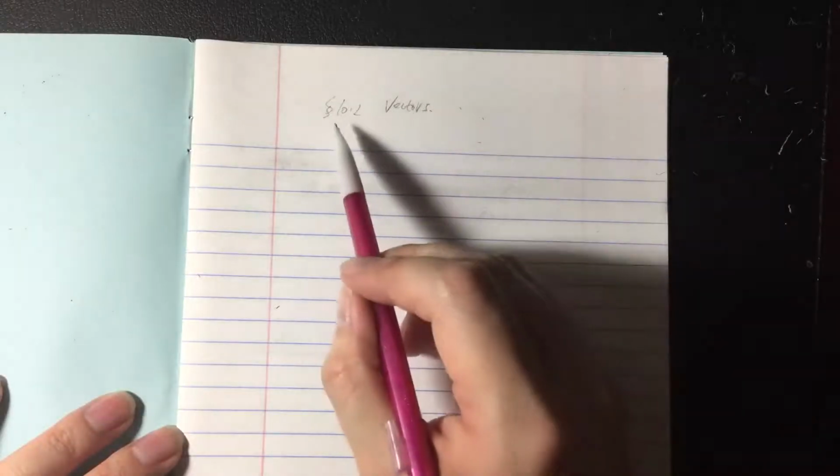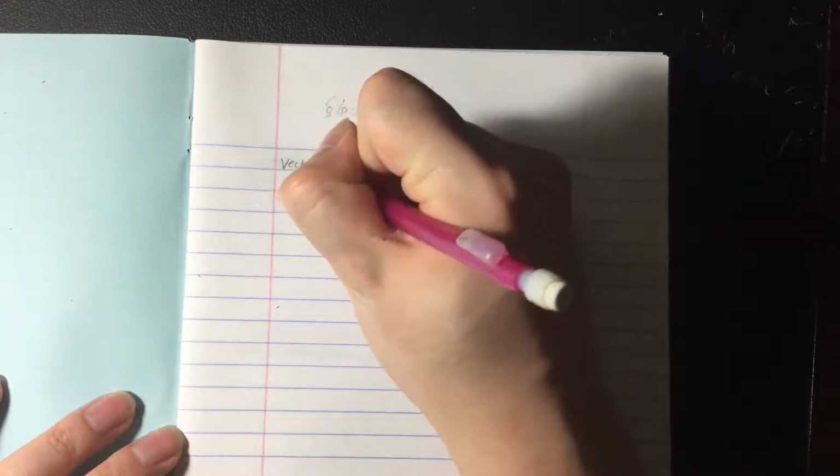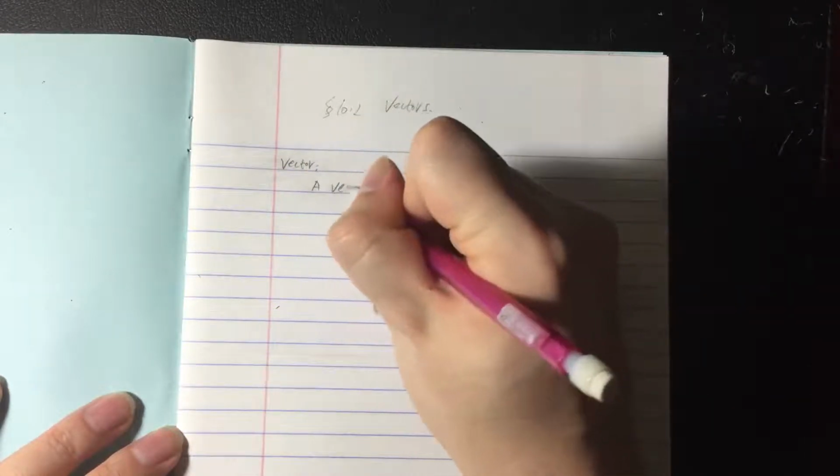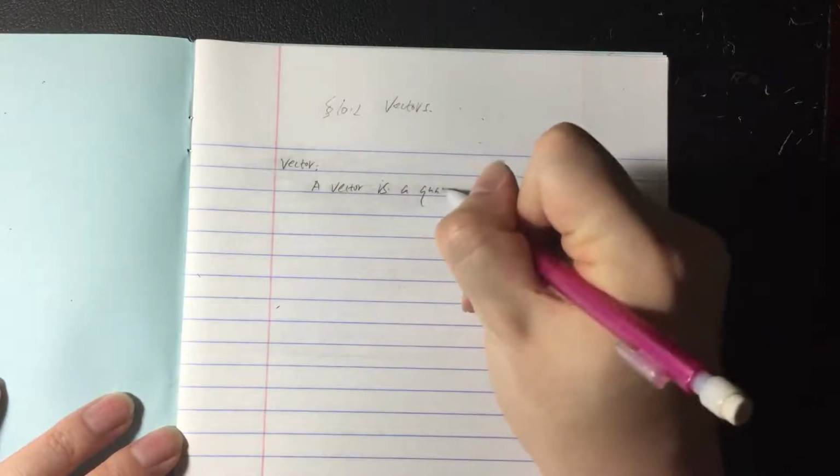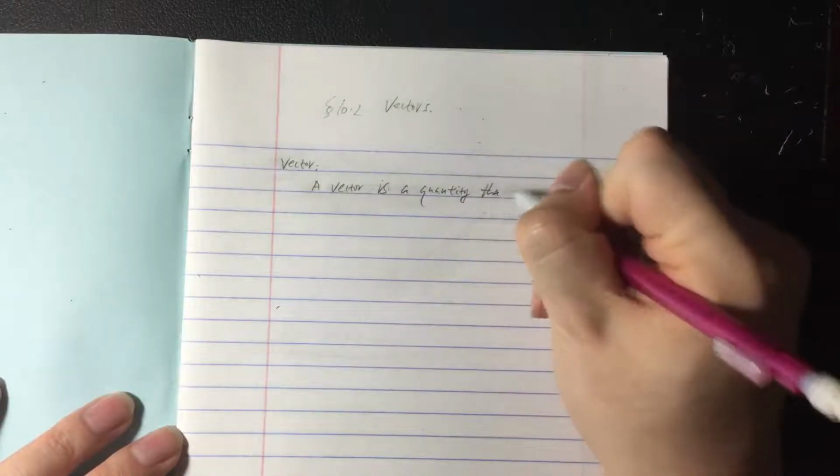Next, we will study vectors. First of all, let me introduce what a vector is. A vector is a quantity that has direction and magnitude.